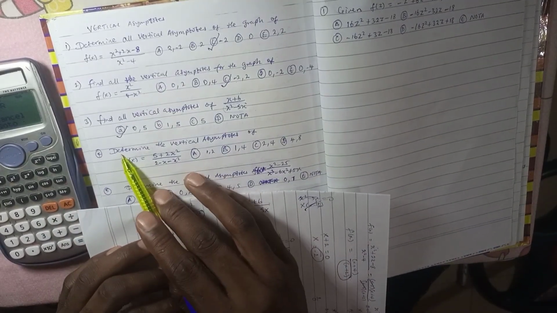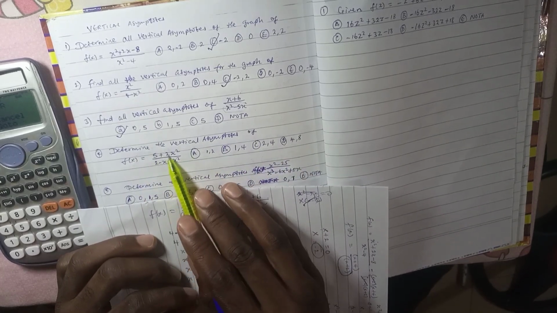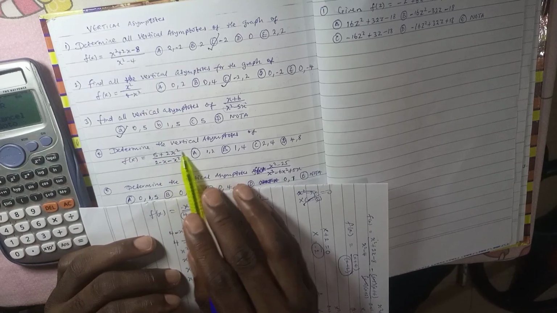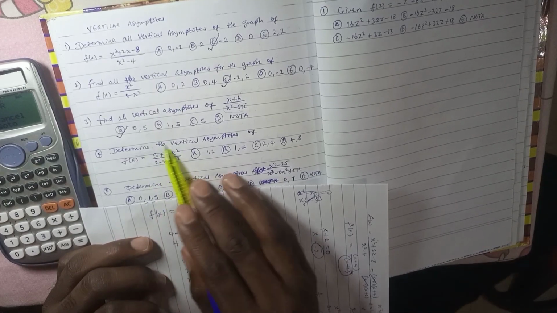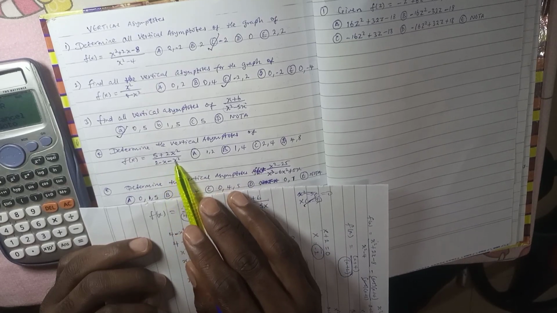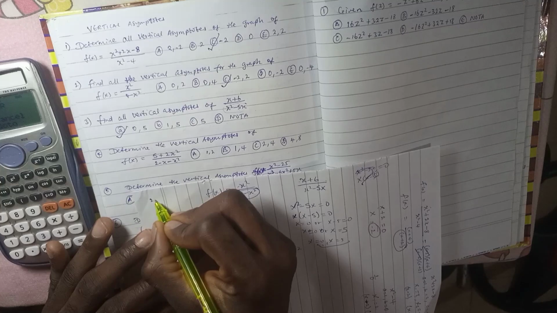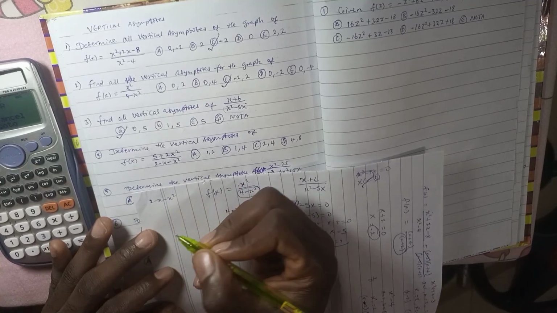Again, look at this one. Determine the vertical asymptote of this. So this is 5 plus 2x squared. This particular quadratic function on the top is incomplete. Okay, but look at the one down. The one down is 2 minus x squared. So I'm going to simplify the 2 minus x squared.